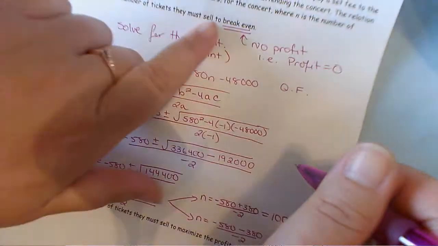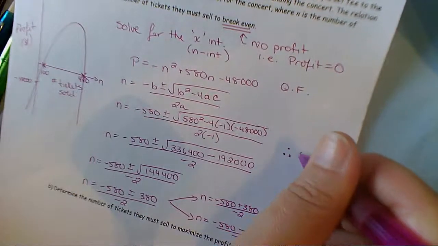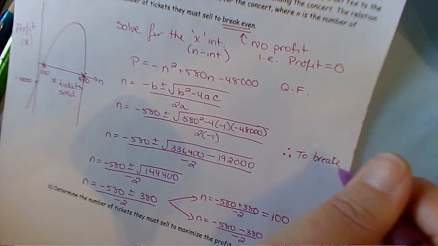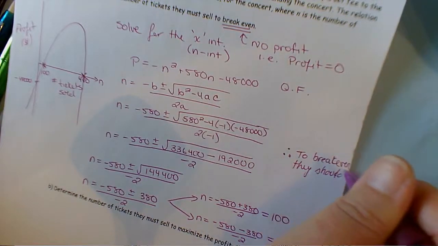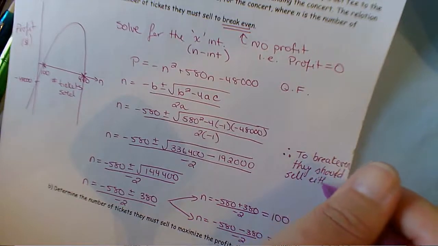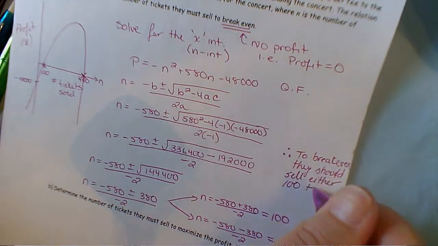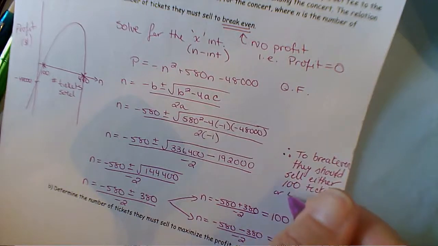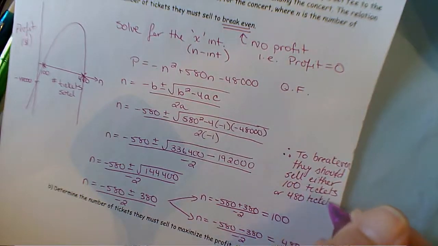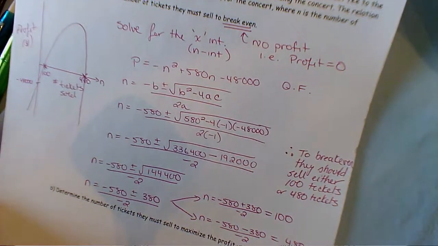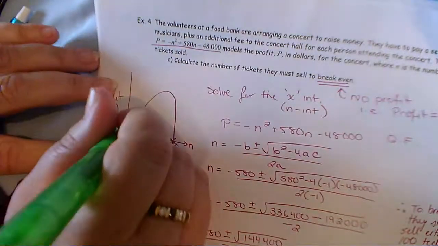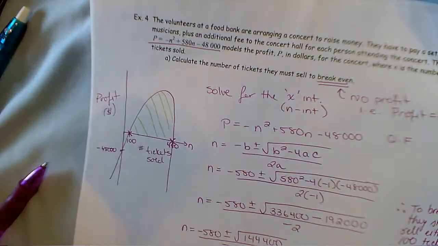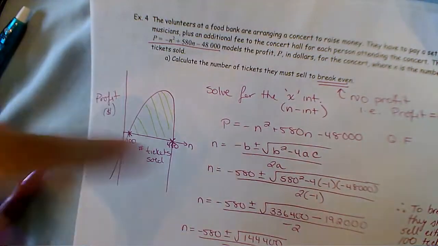So calculate the number of tickets they must sell to break even. So therefore, to break even, they should sell either, because it's both, 100 tickets or 480 tickets. So if they're looking to not make any money, they need to sell either of those two numbers. If they're looking to make money, anywhere in here, they make money. You want to be somewhere in there.